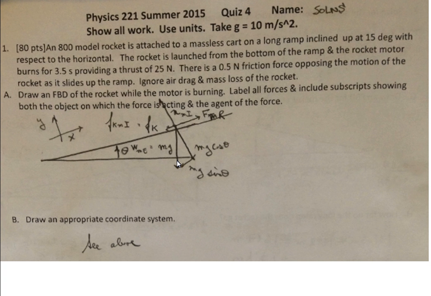But what I do here with this tilted coordinate system is to take the component of the weight perpendicular to the ramp, mg cosine theta, and parallel to the ramp, mg sine theta. Each force has a subscript indicating the object, which is always little m. That stands for the rocket, and whatever the agent is. So for the weight, the agent would be the Earth. For the thrust, the agent is the rocket. For the normal force, the agent is the incline, and for the frictional force, the agent is the incline.